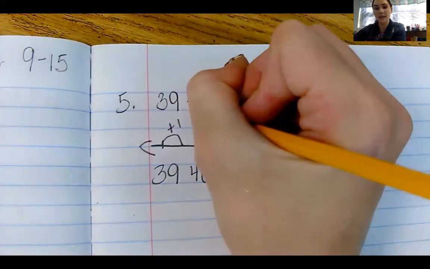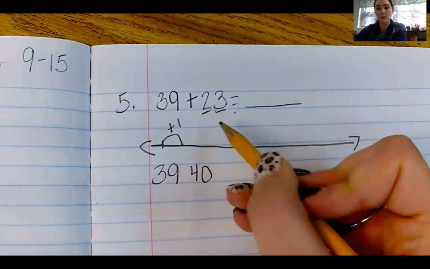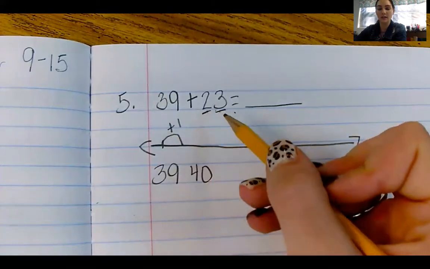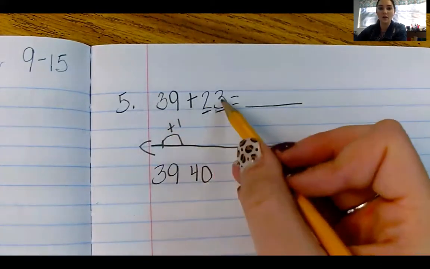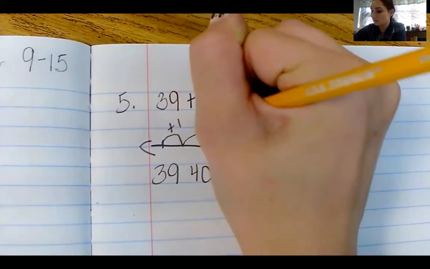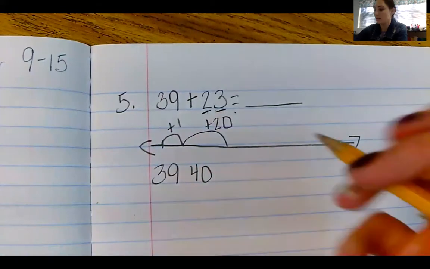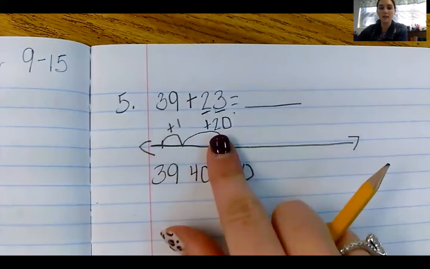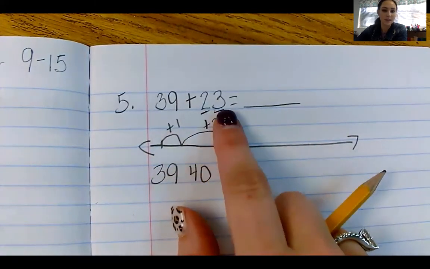Okay, so I know right here I have 2 10s, and right here I have 3 1s, which I already added 1. So first I'm going to add my 2 10s. You can either do plus 10 and then plus 10, or you can just do plus 20, which I think I'm going to do right now. Plus 20. So 40 plus 20 is 60. Okay, so I've added 21 right here and I need to get to 23.